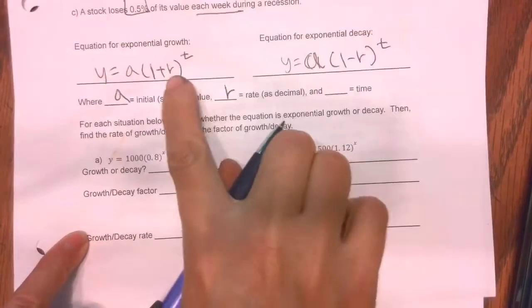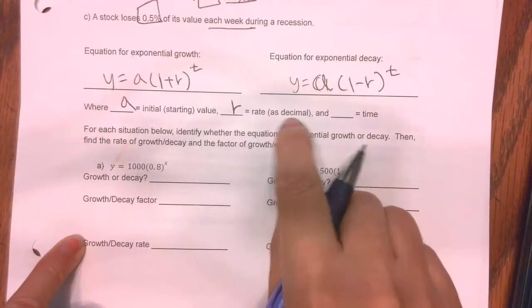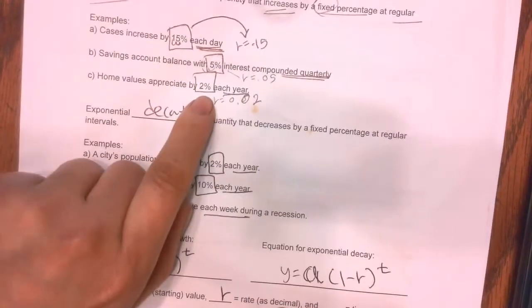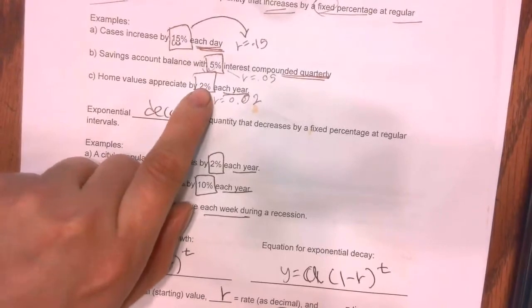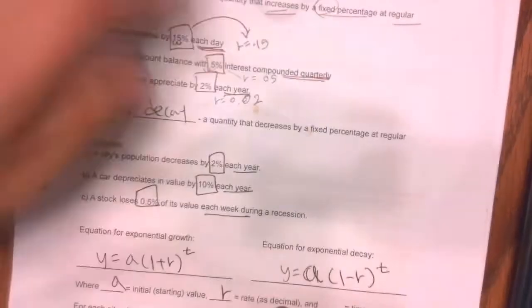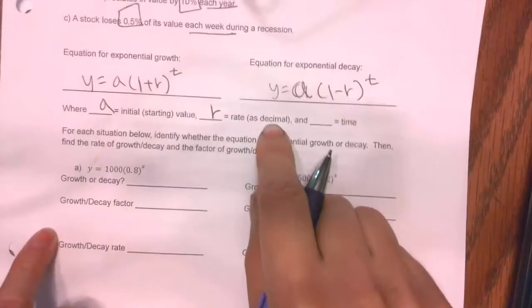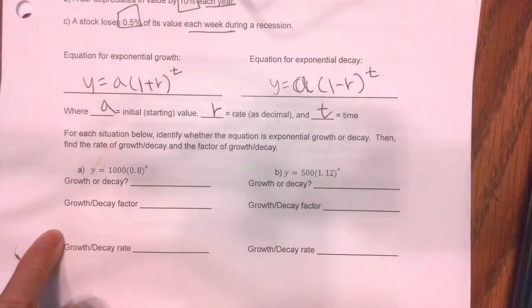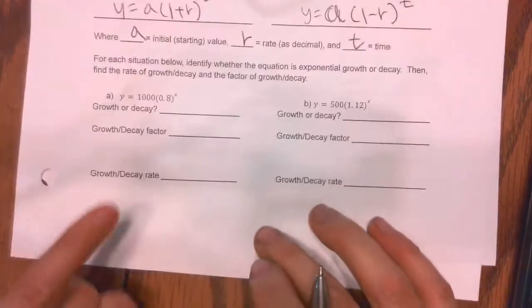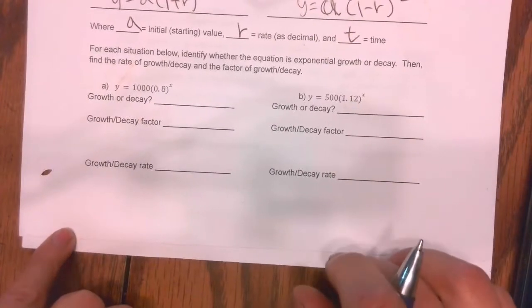R is the rate, R in decimal. So remember we did that practice quickly here. Do not use 2 for that. Your R is going to be 0.02. Move the decimal to the left. And T is going to be time. Okay, so let's look at this right here and then identify each one.